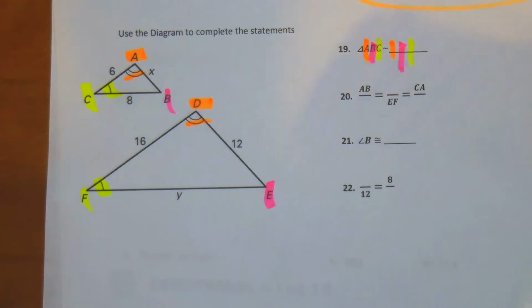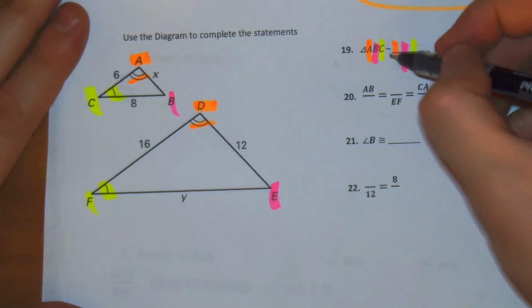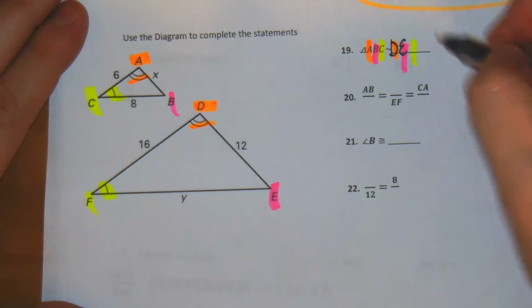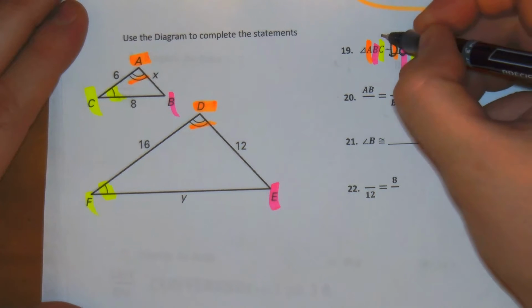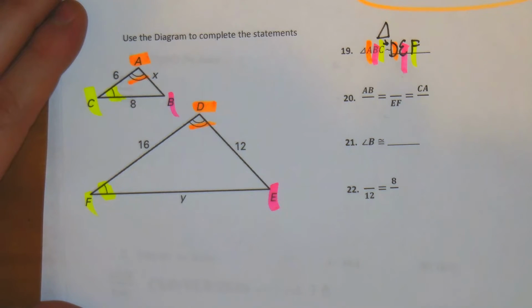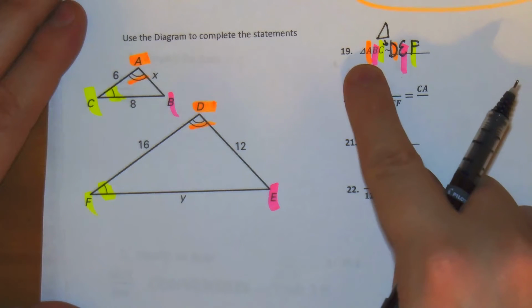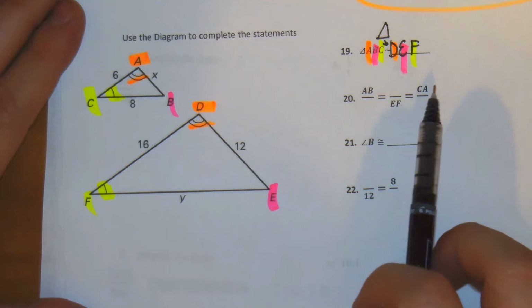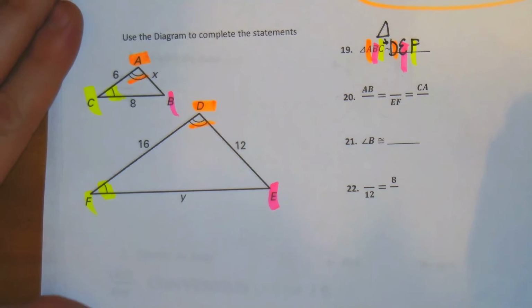So our answer for number 19 would be D to E to F. And put in front of it a triangle just so we know what we're talking about. I just forgot to write that there. So triangle DEF is going to be similar to triangle ABC. Now we're creating a proportion. I don't know what's proportional yet.